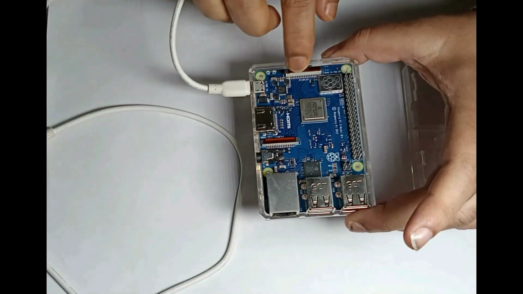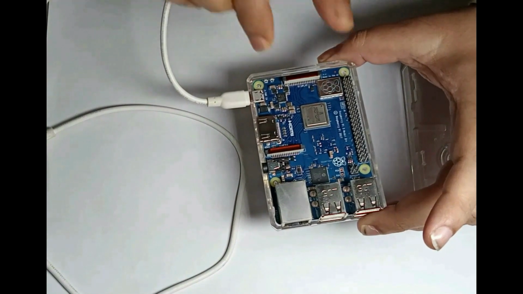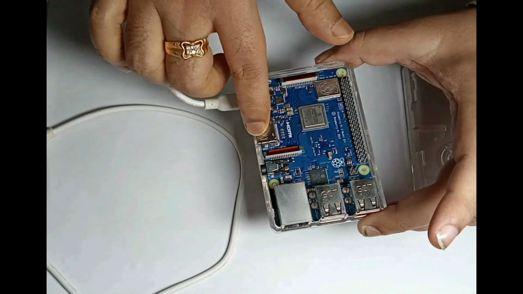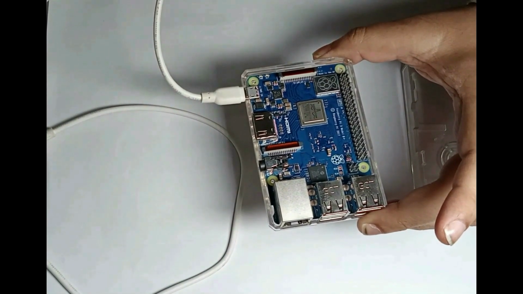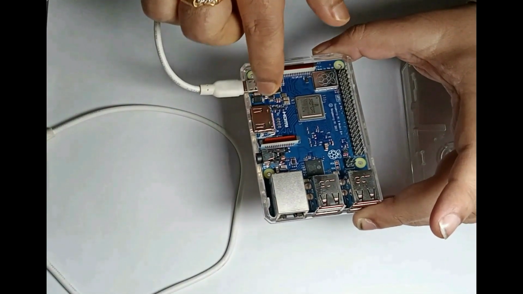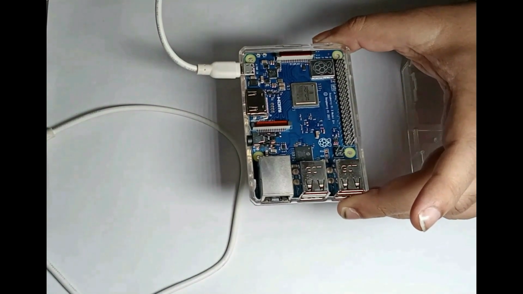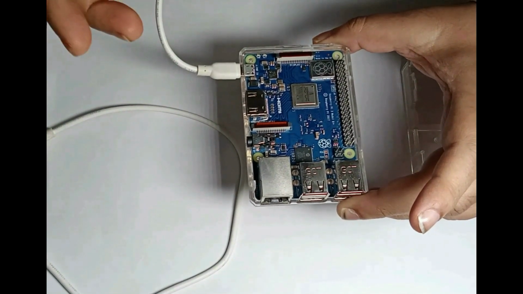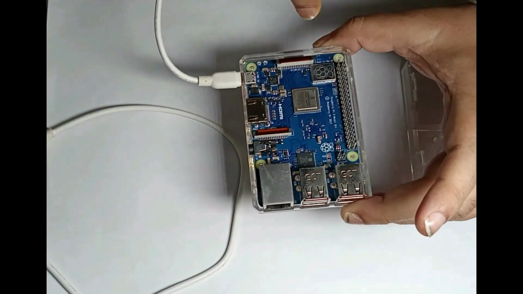This is LCD display slot. You can connect small LCD over here. But this is the port through which you can connect your LCD TV or monitor, all these things. But point to be noted, this is HDMI port. If you have VGA port in your monitor or TV, you have to use one adapter to convert VGA to HDMI. Then only you can connect to this port.